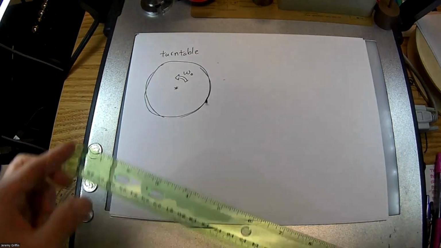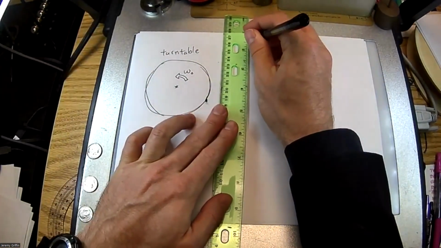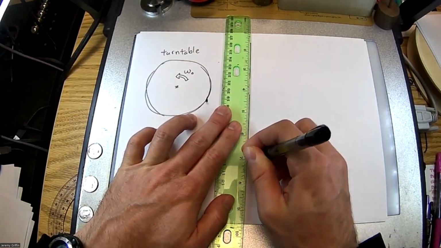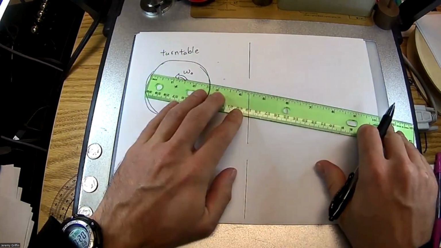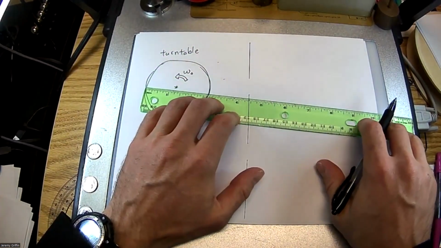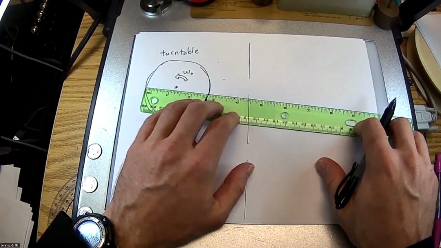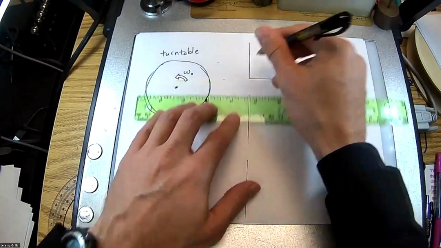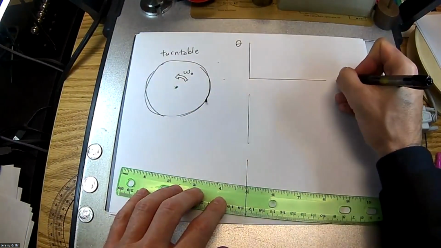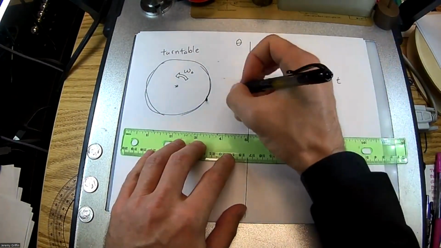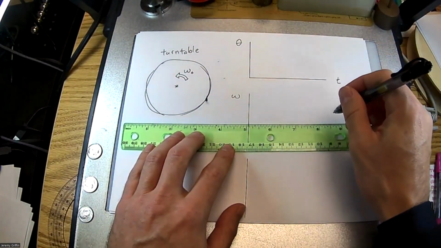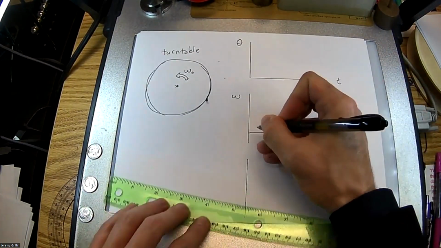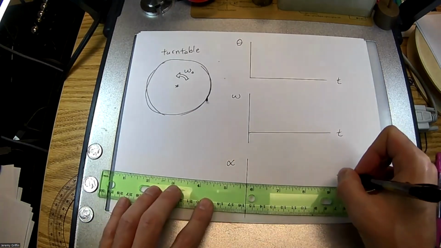Let's make three kinematic graphs, three graphs for kinematic motion. You guys remember x versus t, v versus t, a versus t? You guys got your notes out? I'm going to walk around the room and see how many of you get this. So the rotational version of that is theta versus t, omega versus t, and alpha versus t.